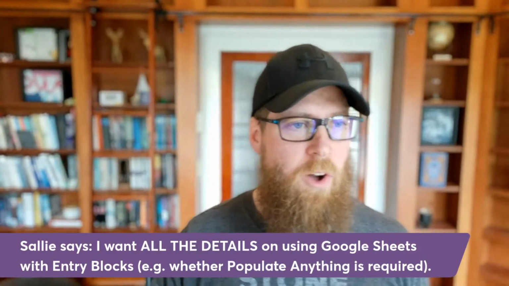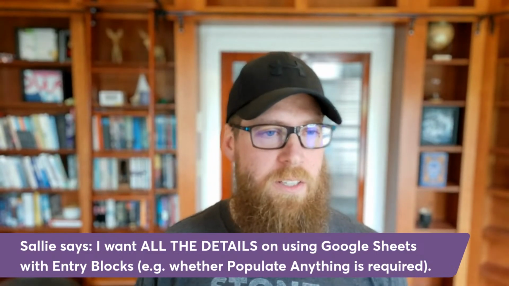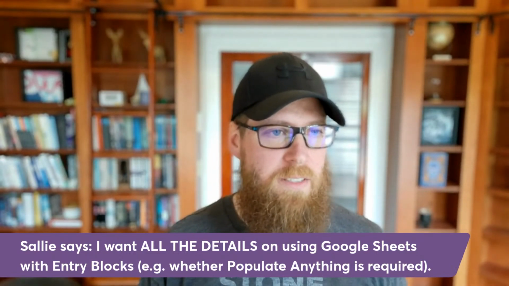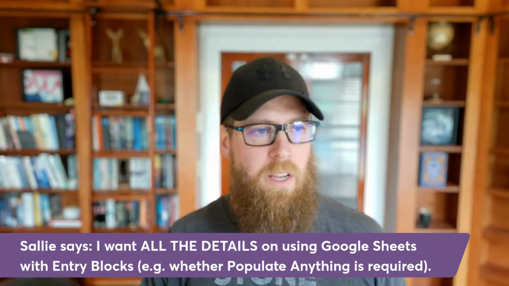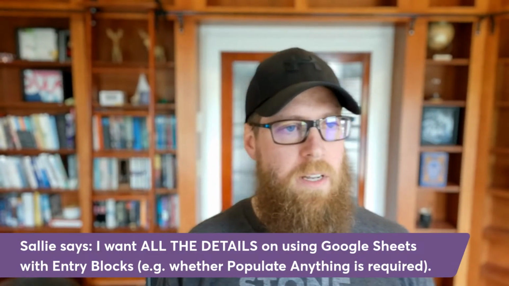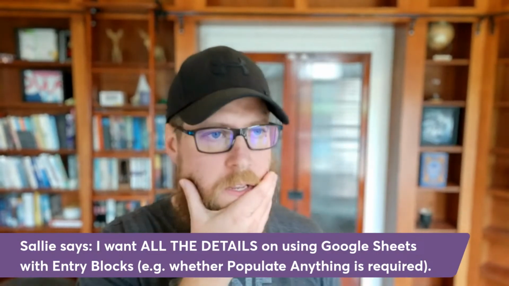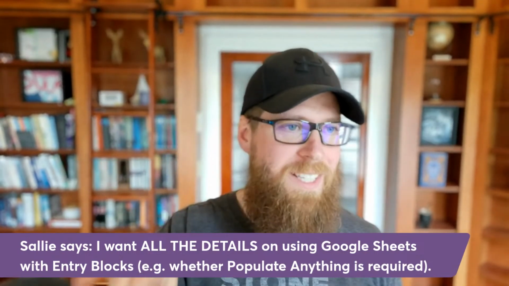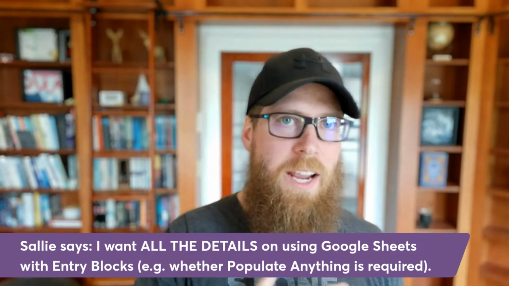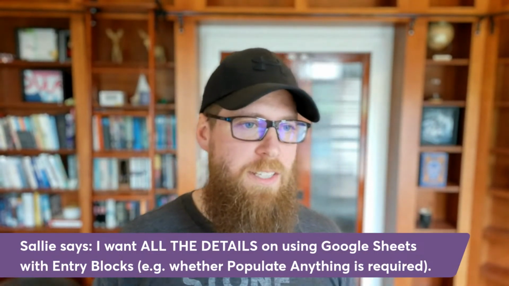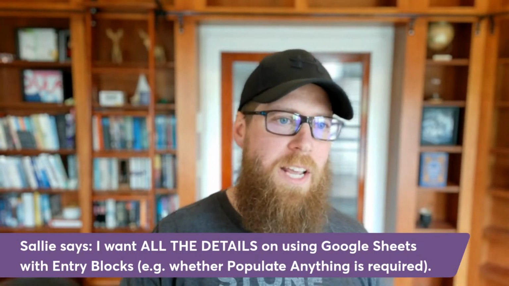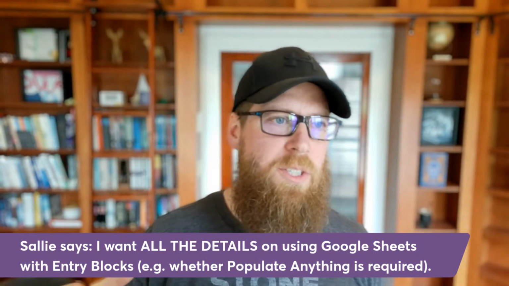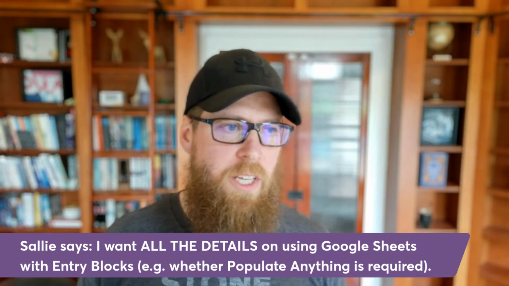Sally says, I want all the details on using Google Sheets with entry blocks, specifically whether Populate Anything is required. We talked about this a little bit before, sorry, the team and I talked about this internally. My understanding of the question is you're wondering if you can display Google Sheets data directly via entry blocks.